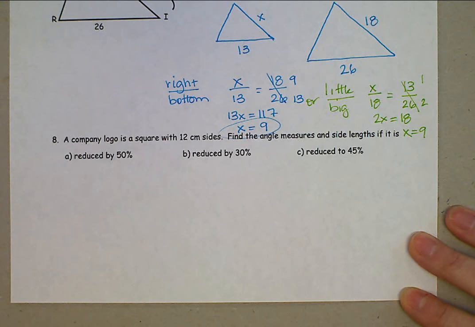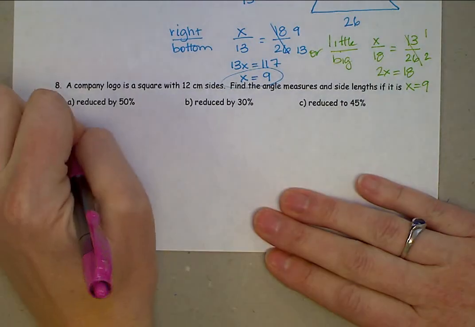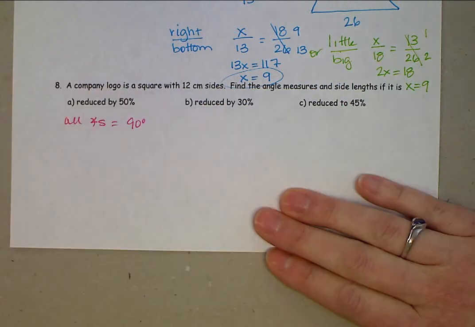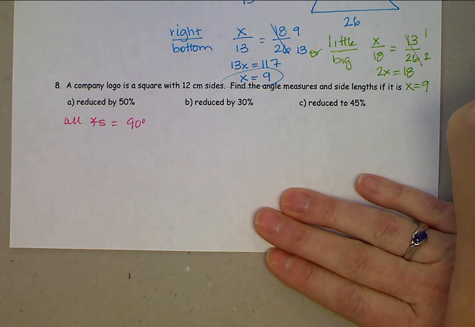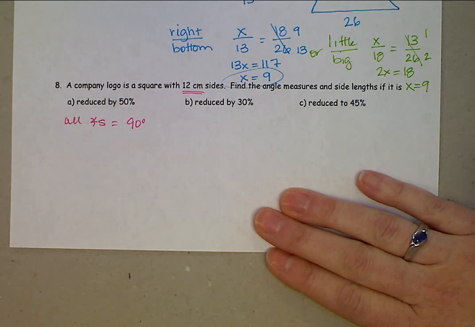First of all, we know it's a square. So we know that in a square, all 4 angles are right angles, so they're all 90 degrees. All angles equal 90 degrees. Okay. So we know that we're going to have these similar squares here. When it says it's reduced by 90%, or I'm sorry, 50%, that means that our new square is only half the size, right? So if we had half the size, 12 centimeters is the side length. Half those sides are 6.